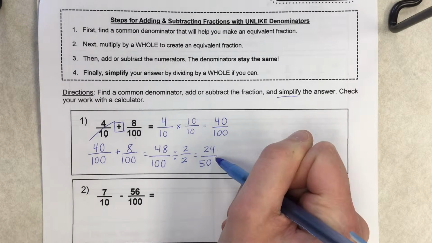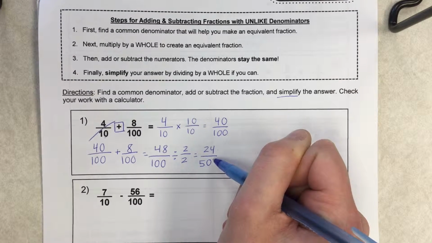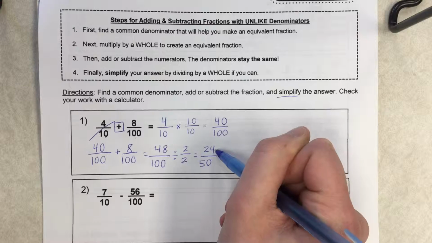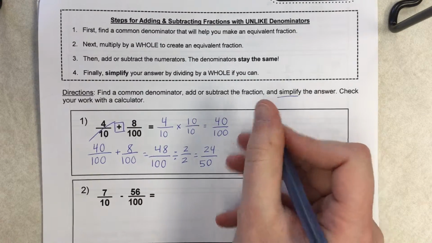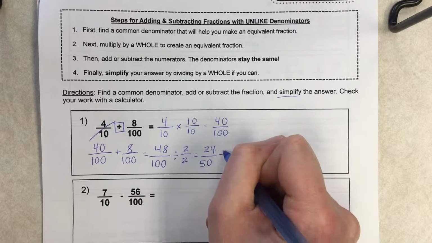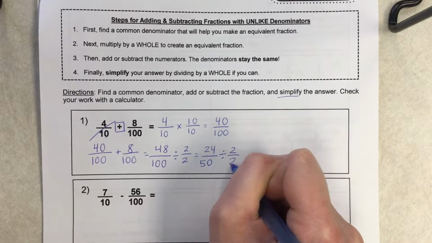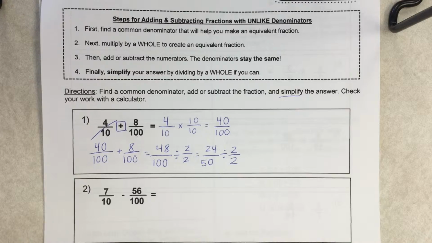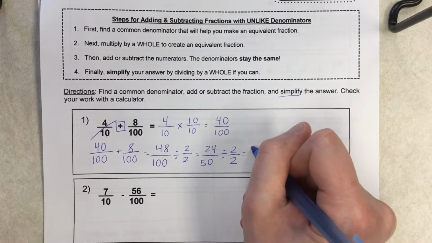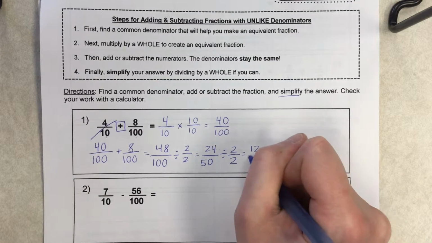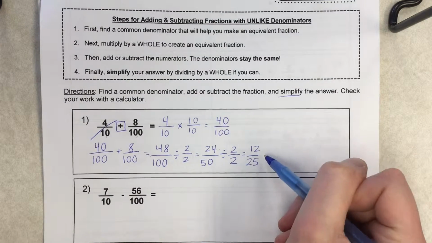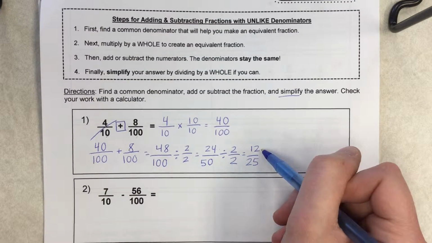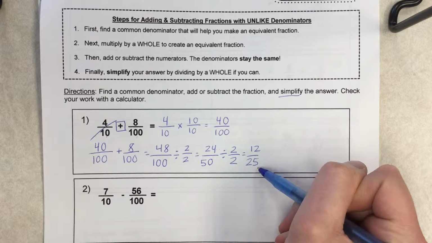24/50ths. So it's smaller, but I know that I can get it even smaller because 24 ends in 4 and 50 ends in 0. So if I divide by 2 over 2 again, because those are both going to be multiples of 2, I would get 12/25ths. Now I have 12 in the numerator. That would work with 2. 25 would not work with 2 because it ends in a 5.